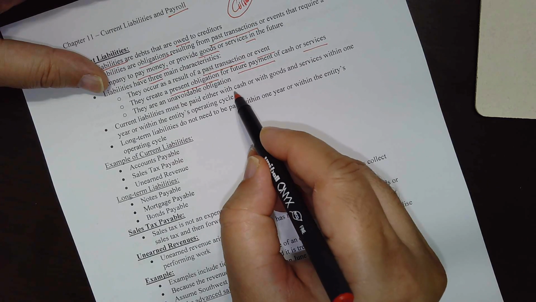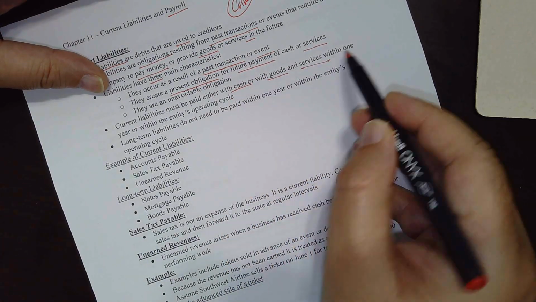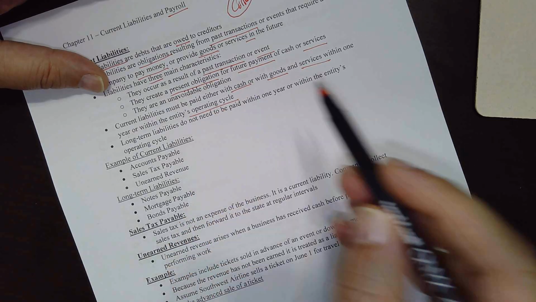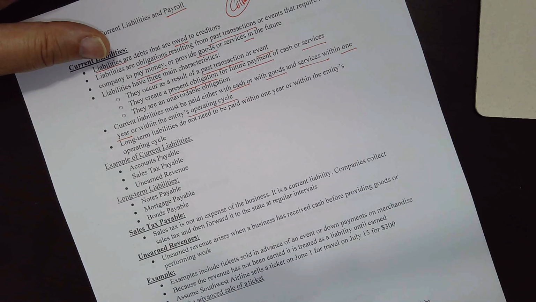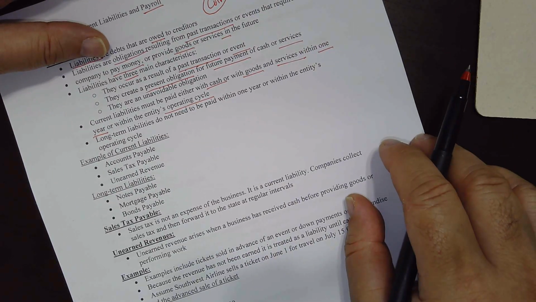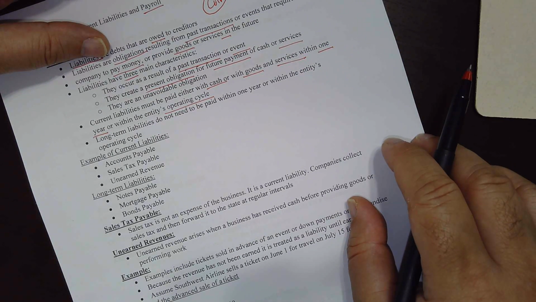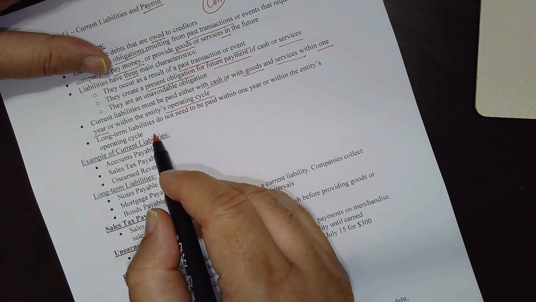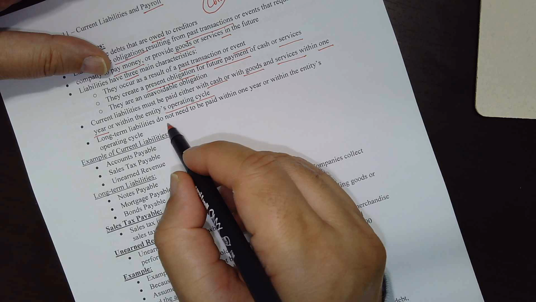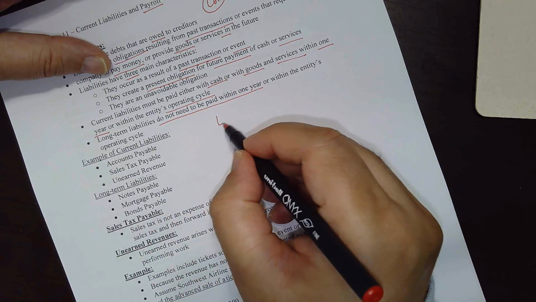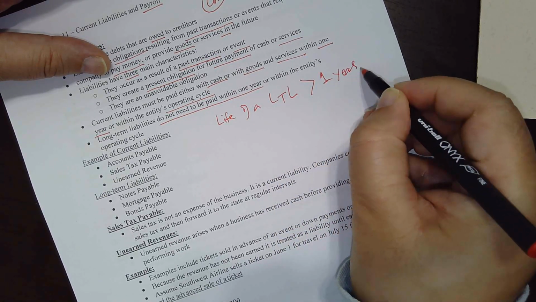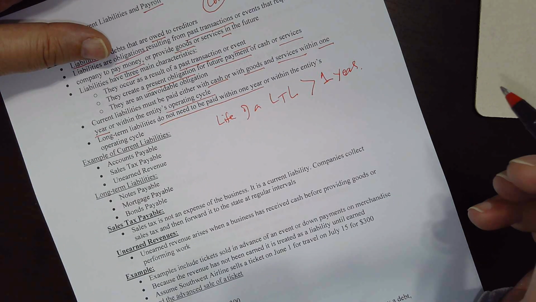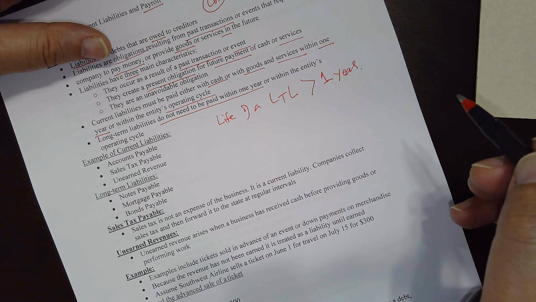Current liabilities must be settled either with cash or with goods and services within 1 year or within the entity's operating cycle. Usually it's a 1 year deal: if you borrow something on a short-term basis, or if you have received a service, then you have to pay within a year or an operating cycle. Long-term liabilities, which we will discover in the next chapter, do not need to be paid within 1 year, because the life of a long-term liability is greater than 1 year. And we're going to talk about three long-term liabilities in the next chapter.